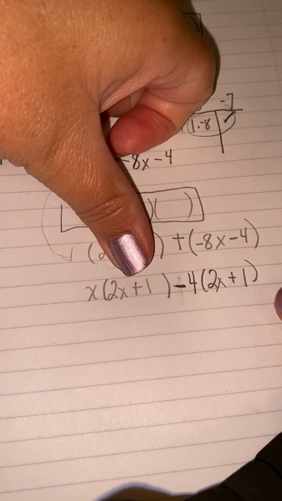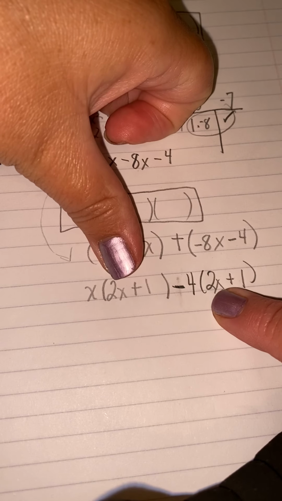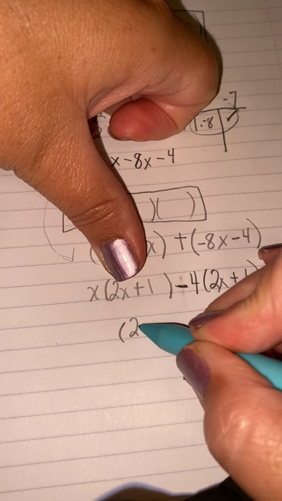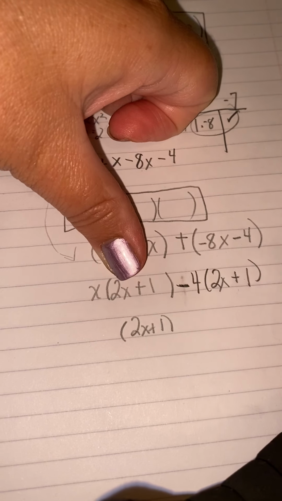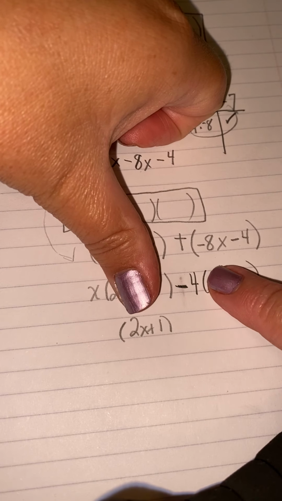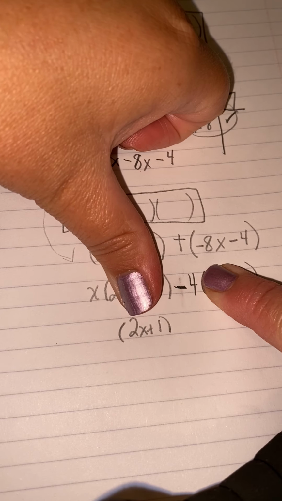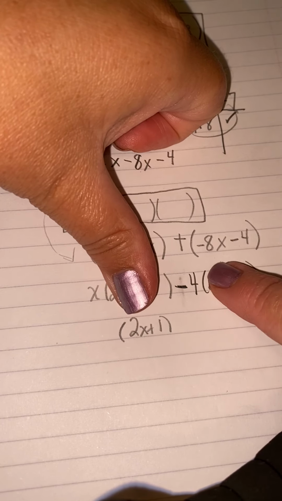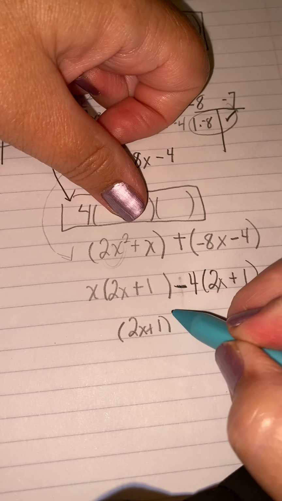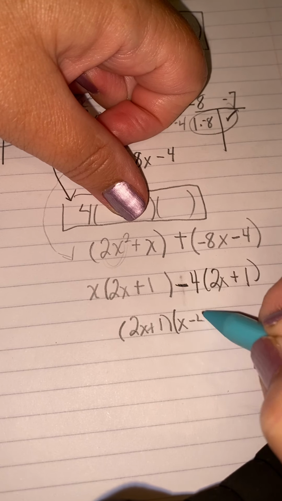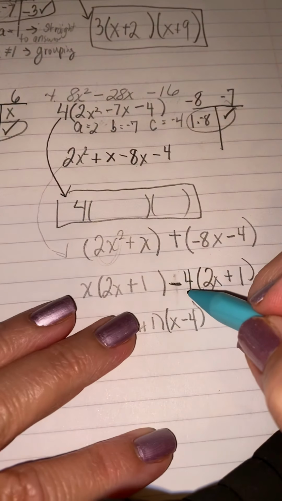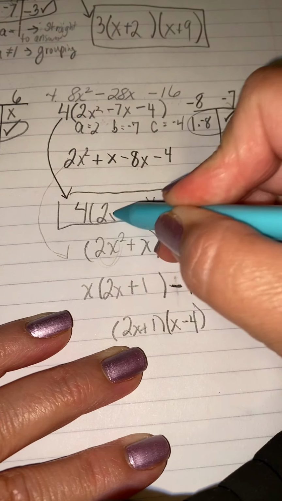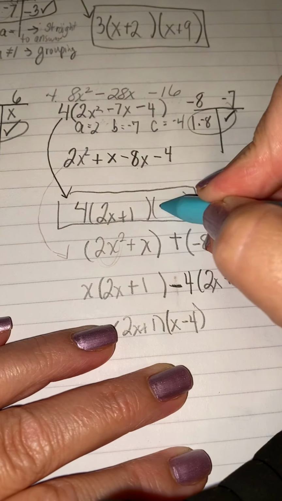This binomial and this binomial are the same. So that's their common factor. 2x plus 1 is the common factor. Then when I take away the common factor, look what's left that my fingers aren't covering up. X over here, negative 4 over here. X and negative 4. Now these need to go up here in my answer. So I've got 2x plus 1 and x minus 4.